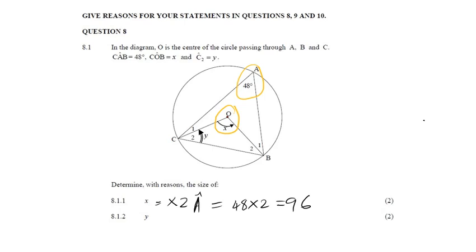The reason will be: angle at the center is twice the angle at the circumference. Angle at center is 2 times angle at circumference. So this one you know it, right? This one it's easy.